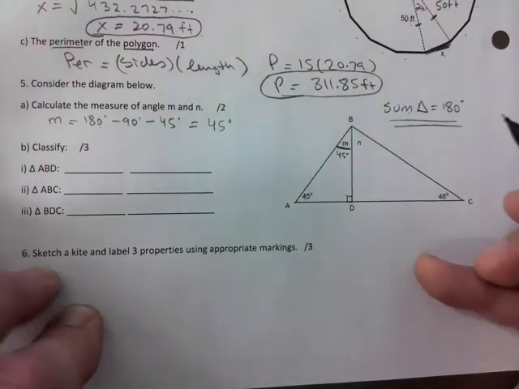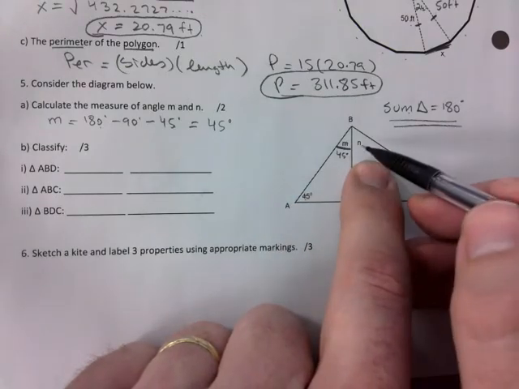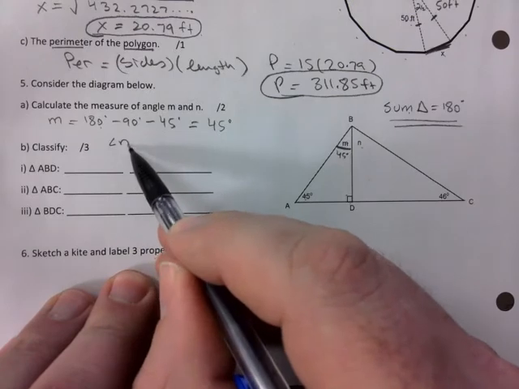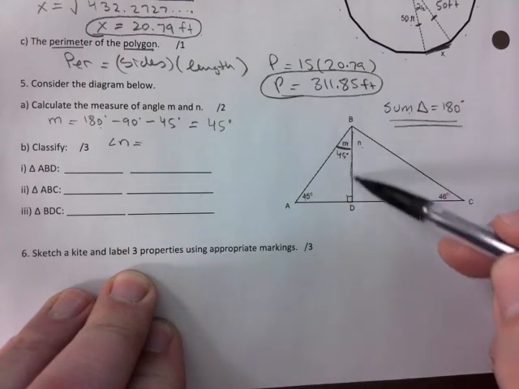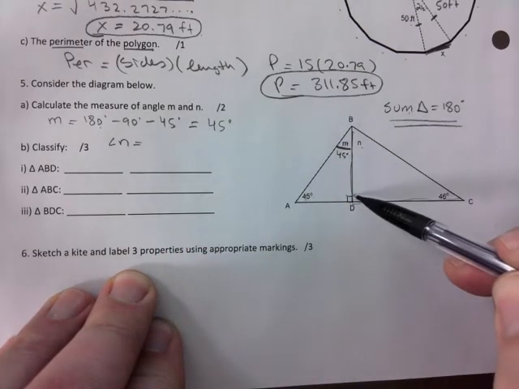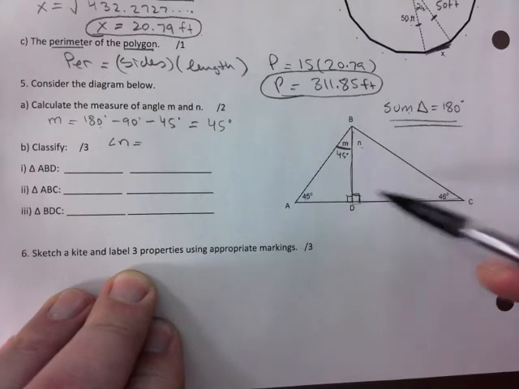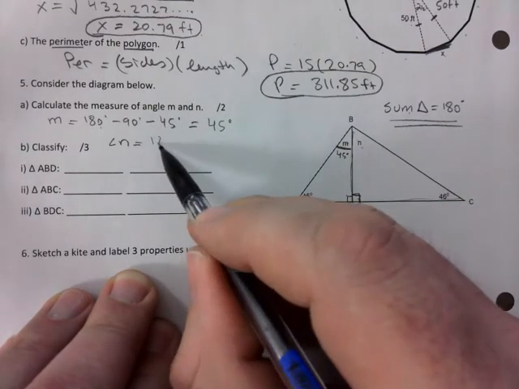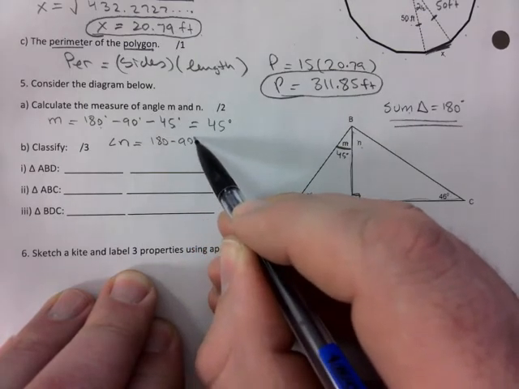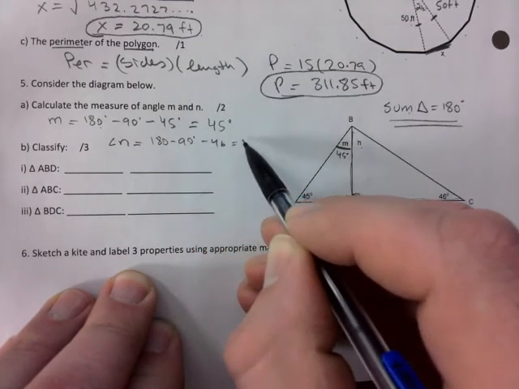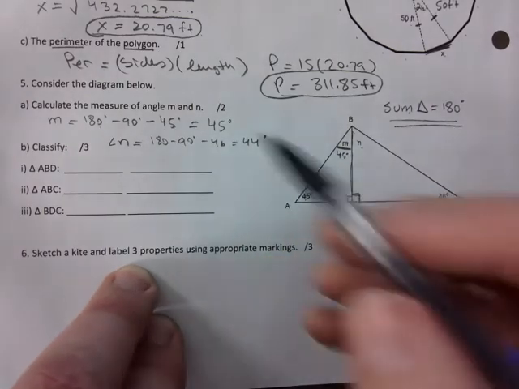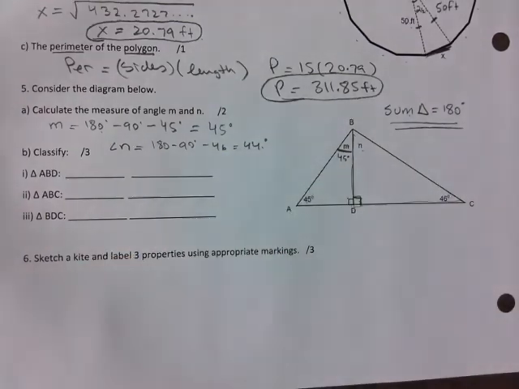Okay? Then you go over to the other side. This is N. Angle N on the other side, this triangle here, I know that this is a 90 also, right? So 46 and 90, right? 180 minus 90 minus 46, I get 44. So you get 1 mark for each of them, just like that.